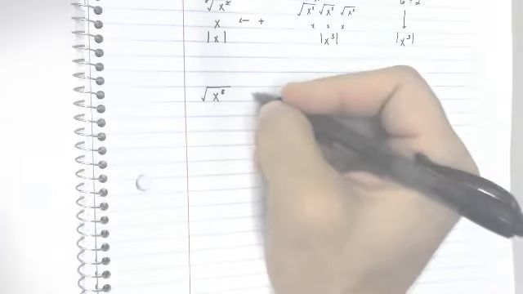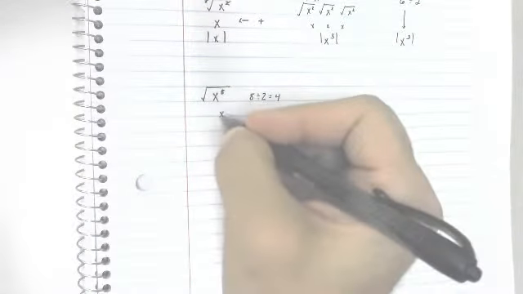The square root of x to the 8th, I'm going to use my little shortcut there. 8 divided by 2 is 4. So that's x to the 4th. Even index, oh wait a minute, x raised to an even power is going to be positive no matter what.